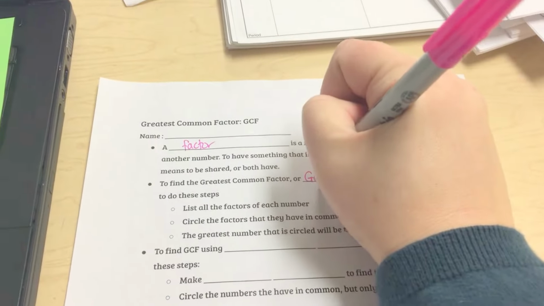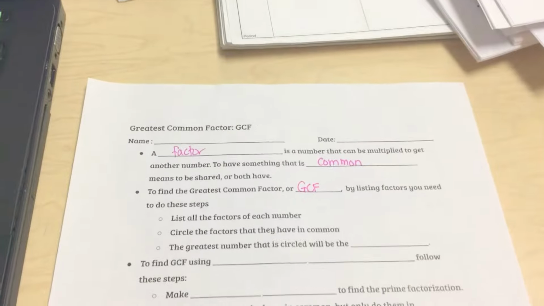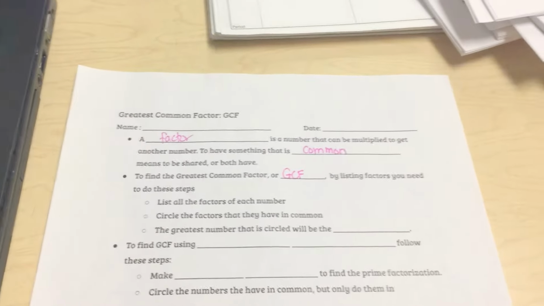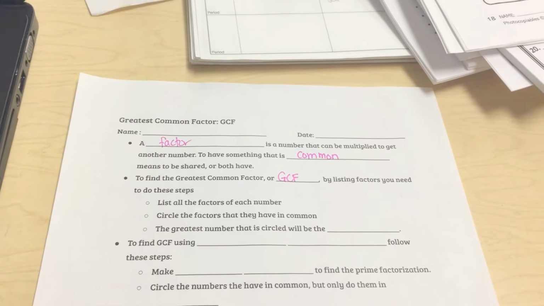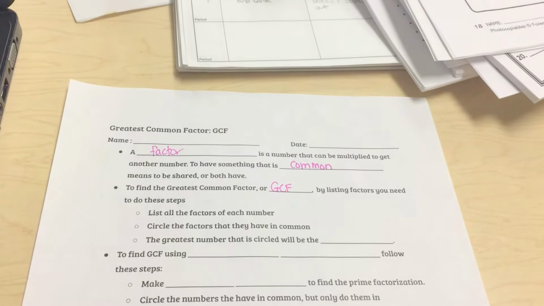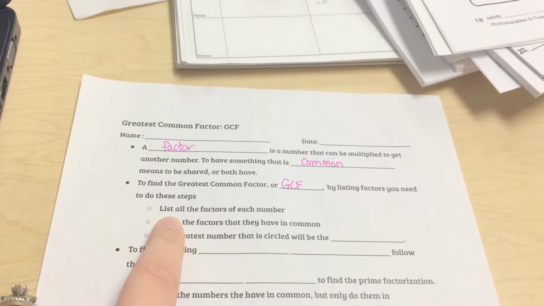So to find our greatest common factor, or GCF as we are going to call it, there's two different ways. And the first way is the one you guys are probably most familiar with. That is by listing factors. In order to do that, you need to follow these steps. List all the factors of each number. So I'm going to do that down here.